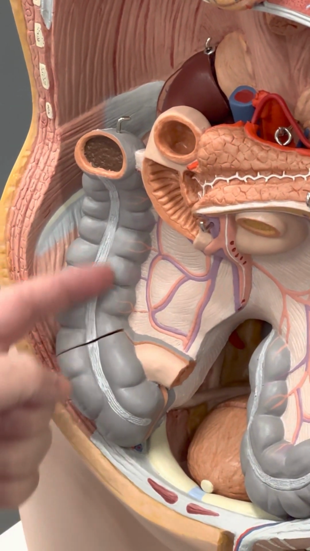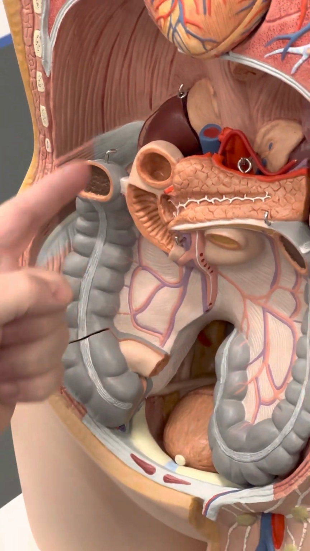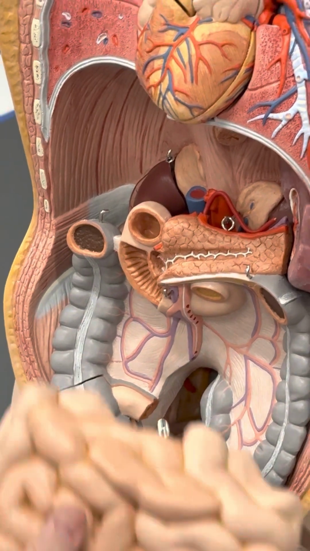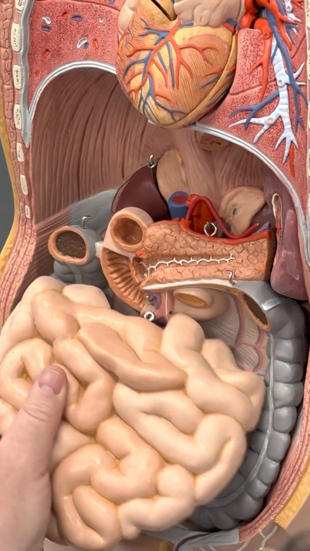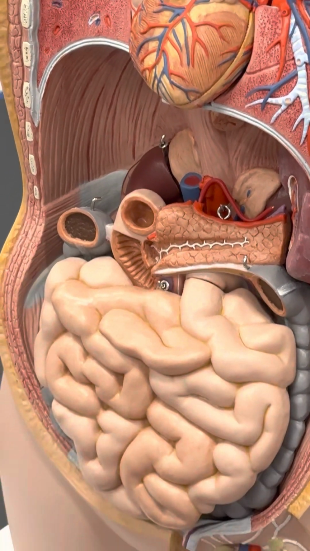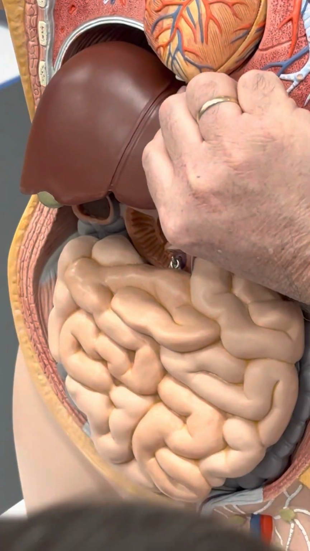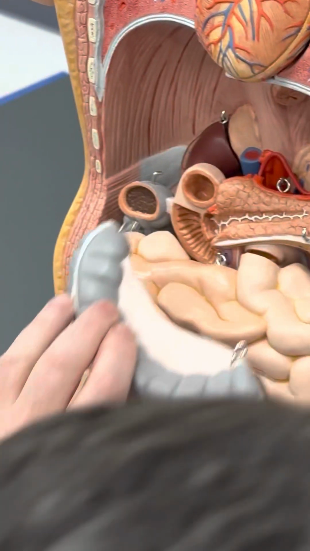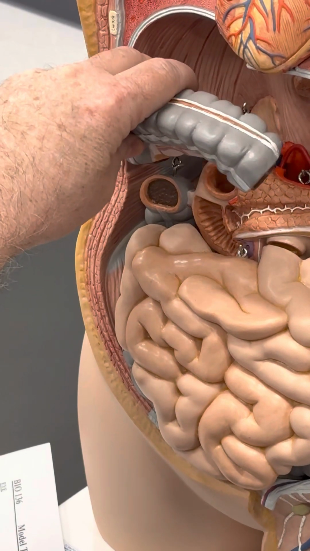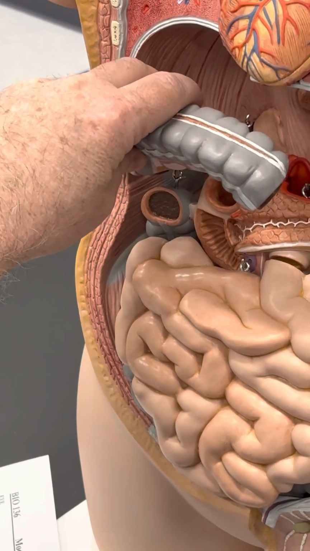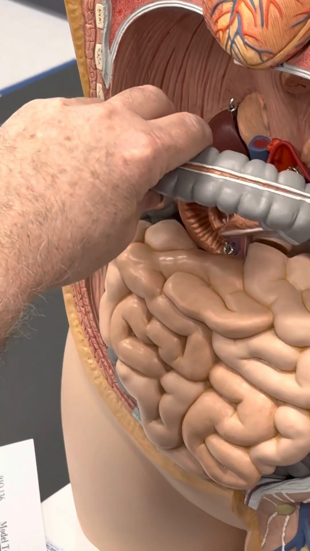This is the ascending colon that comes and ascends. It turns here under the liver. The liver's here, okay? You will see this turns at the liver. That's why it's called the hepatic flexure.